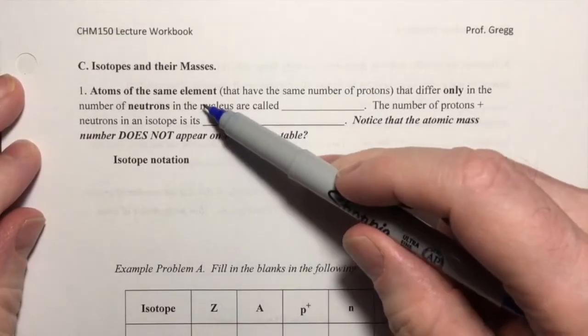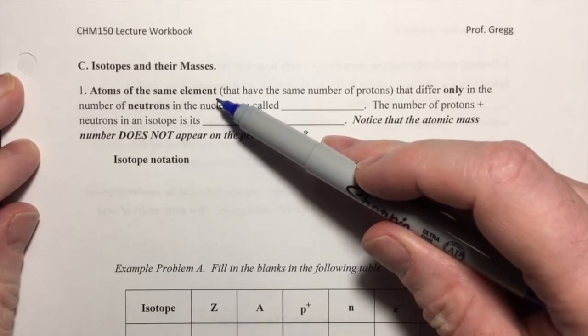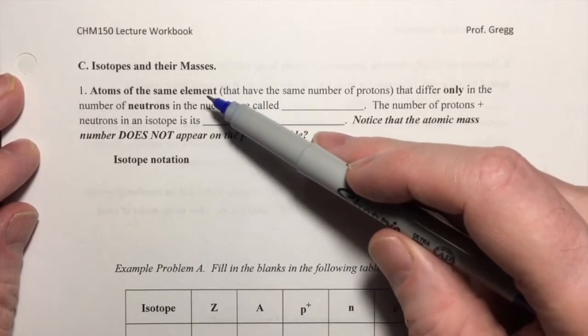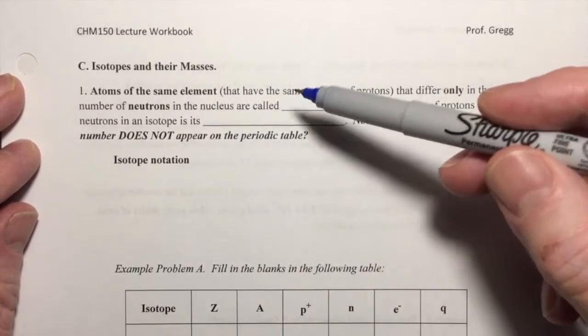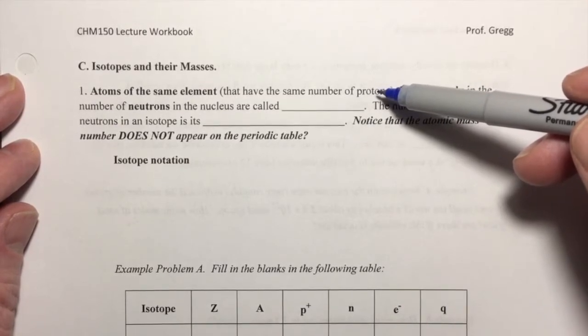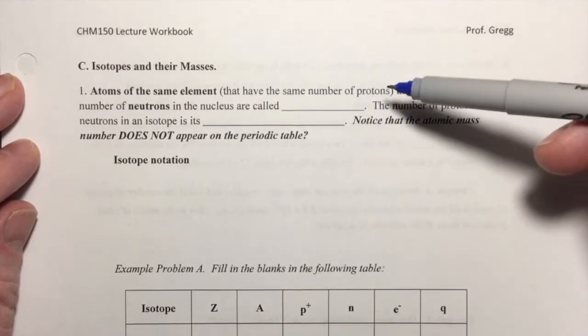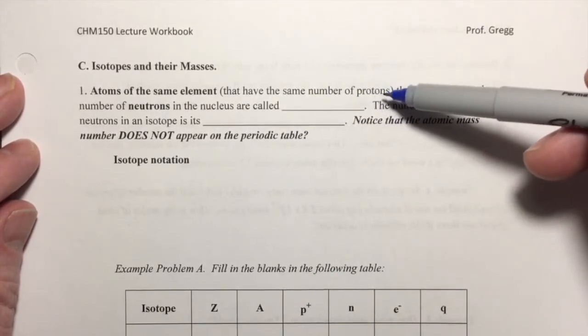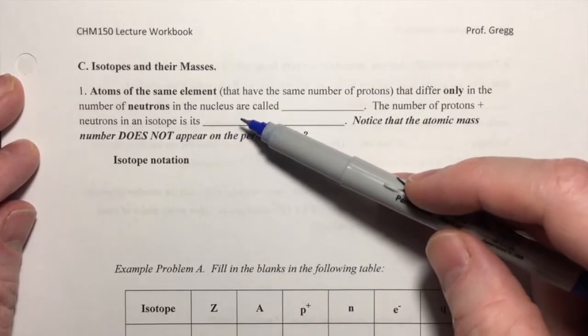So first of all, we come to our first statement here: atoms of the same element. Let's assume that we're talking about carbon for a moment. Let's say we've got two atoms of carbon that have the same number of protons. Remember, the number of protons defines the element. So if you have 6 protons in the atom, we know that it is a carbon. If you have more than one atom of the same element that have the same number of protons, but they differ only in the number of neutrons in the nucleus.